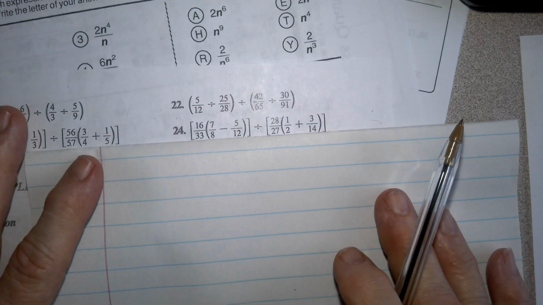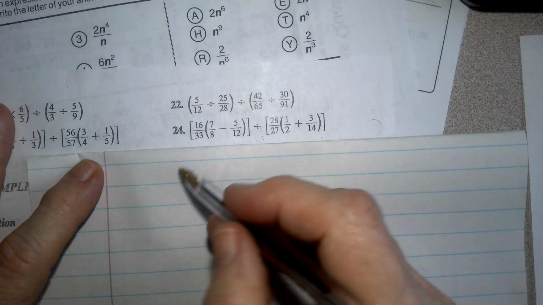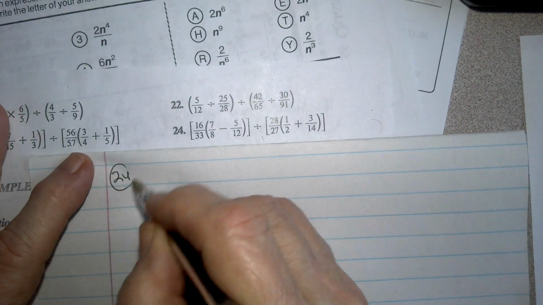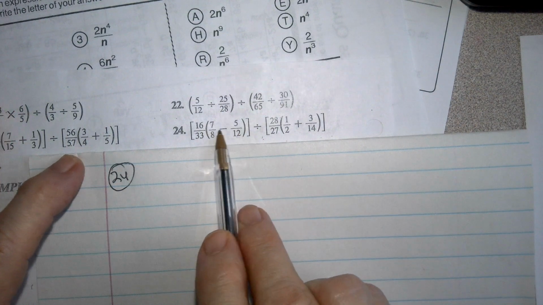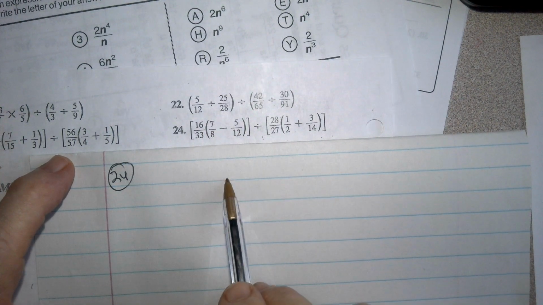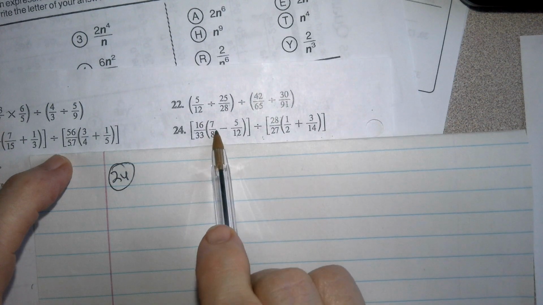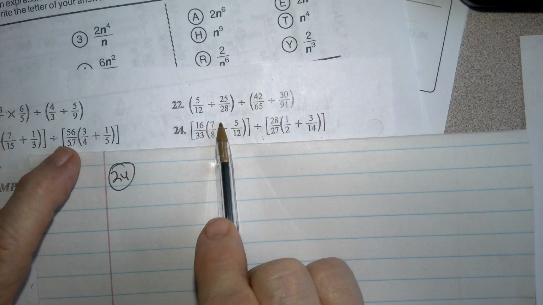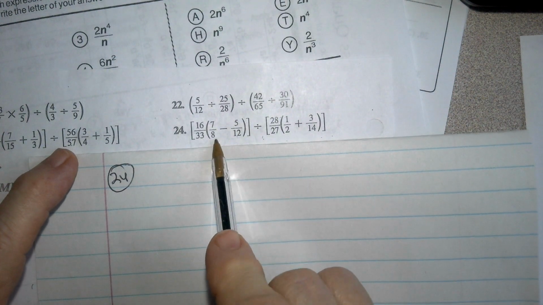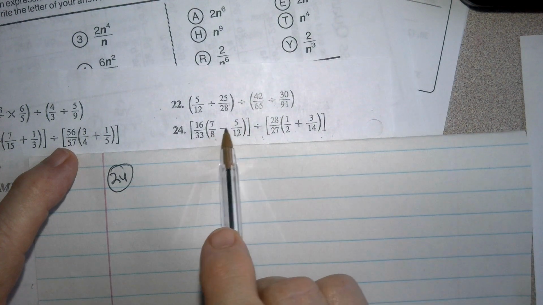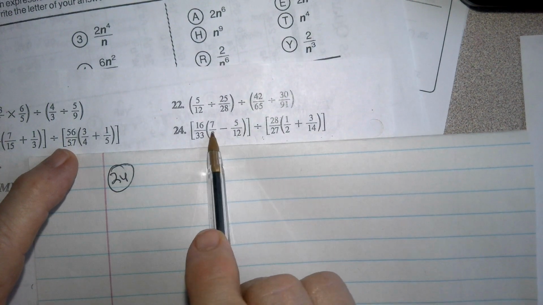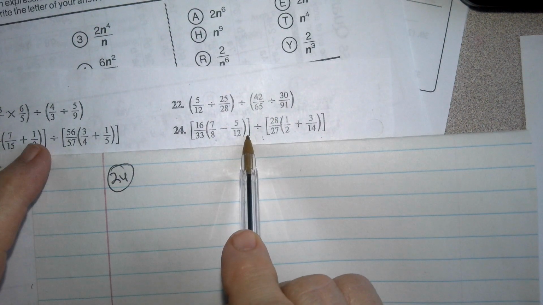All right, so on 24, who knows in this first parentheses what you should do first? Yeah, you're going to be subtracting, you're going to do the inside. So you do have to get a least common denominator. What is the least common denominator? Charlie, what's the least common denominator for 8 and 12?